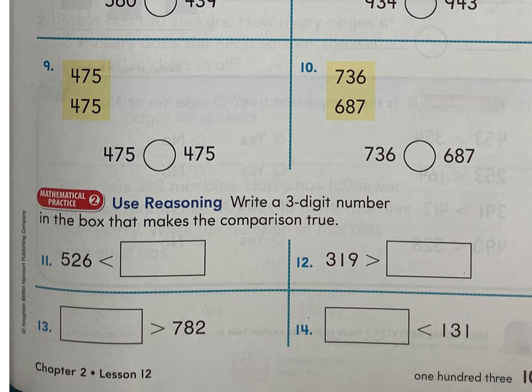Down at the bottom, it says write a 3-digit number in the box that makes the comparison true. So it has one number and a symbol. We need to figure out what we could write in the other box. 526 is less than blank. In this box, you need to write any 3-digit number that is bigger than 526. So go ahead and write one. I just chose a random bigger number, 978.